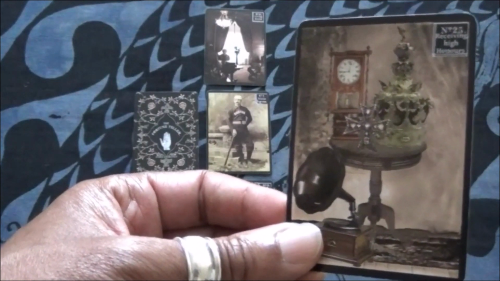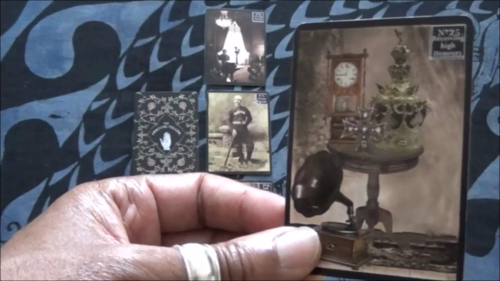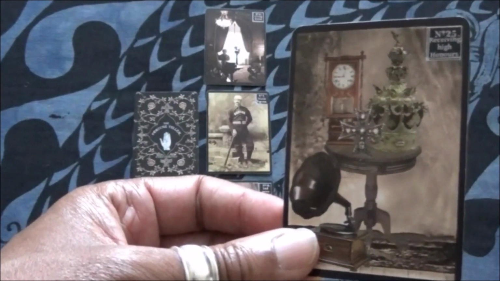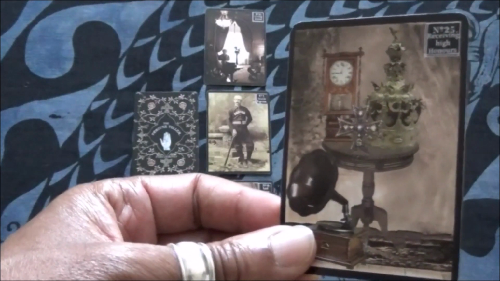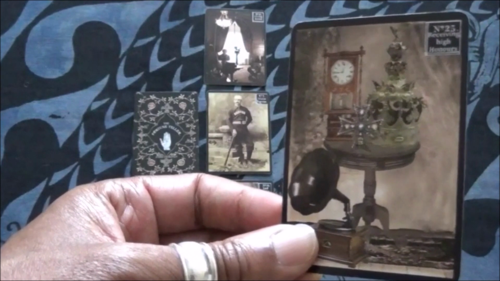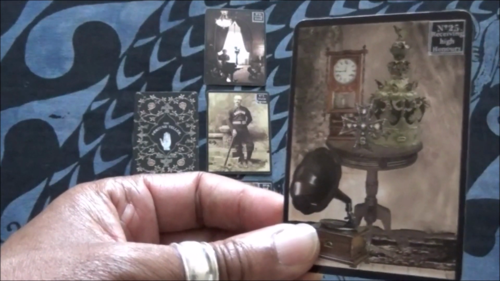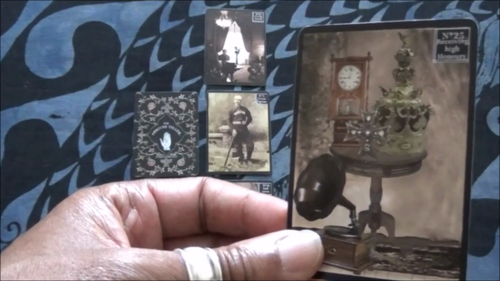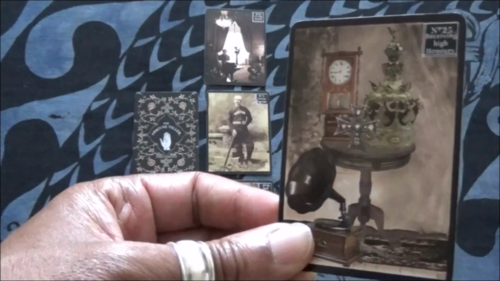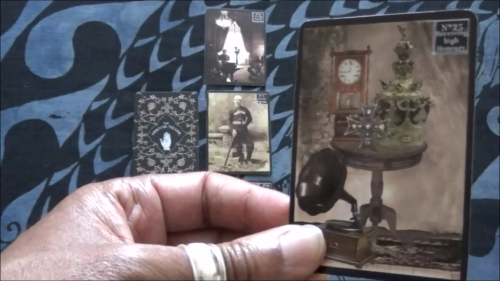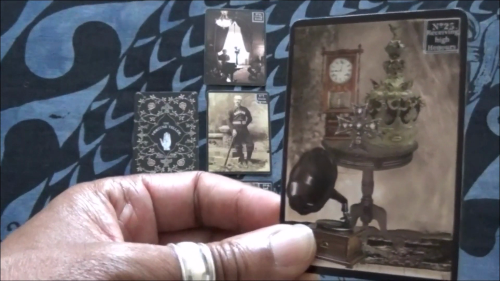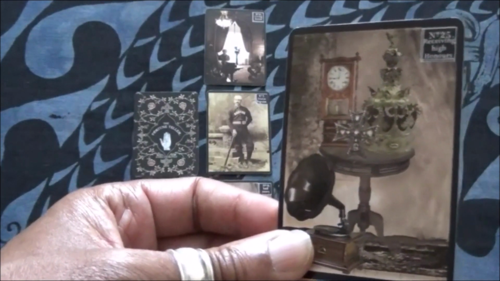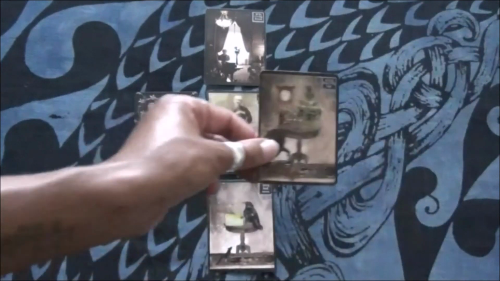But again, high honors can represent reputation, recognition, achieving something. So there may be a struggle with trying to achieve something that I would need support with. But my first go-to with this card is usually career. So that is high honors.